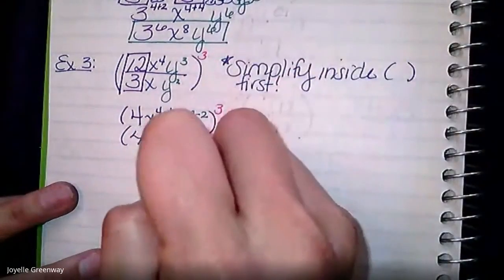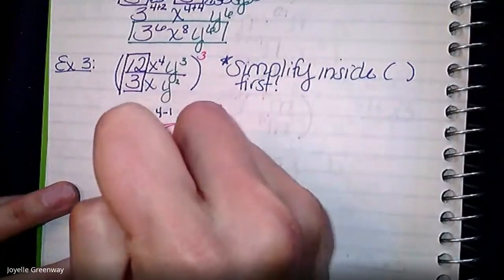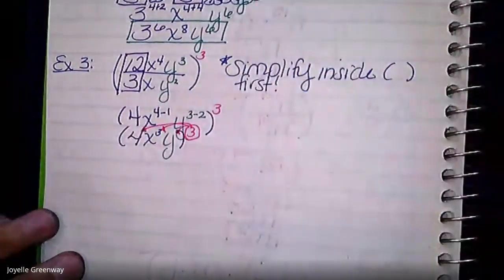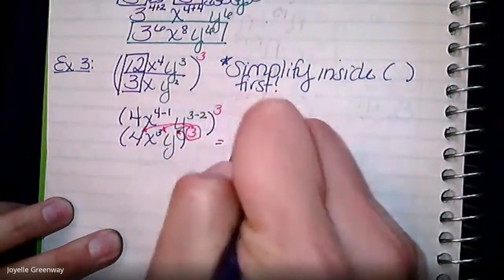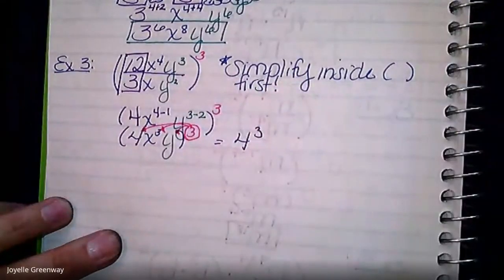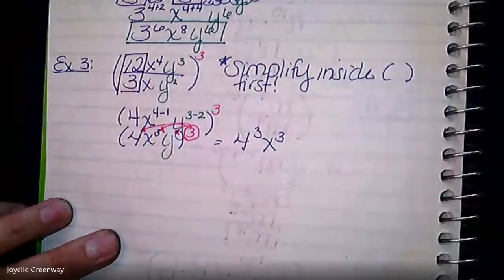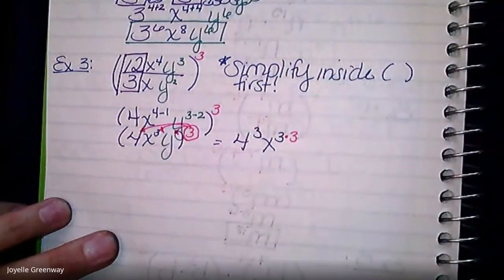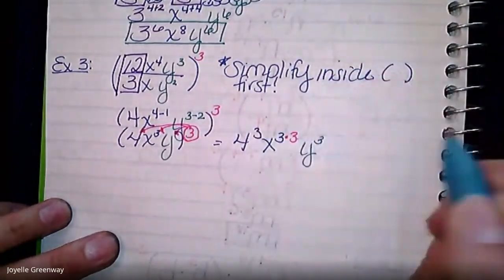So now I can give each term, think of it like the distributive property, that 3rd power there. So I get 4 to the 3rd, x to the 3 times 3, because that's the power of a power rule, and then y to the 1 times 3, which is just 3.